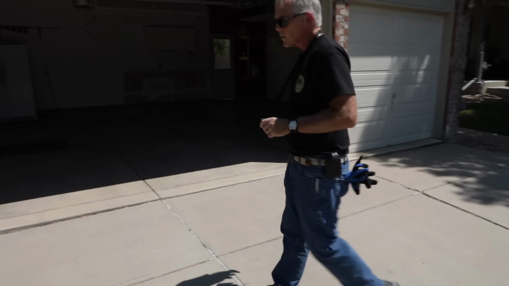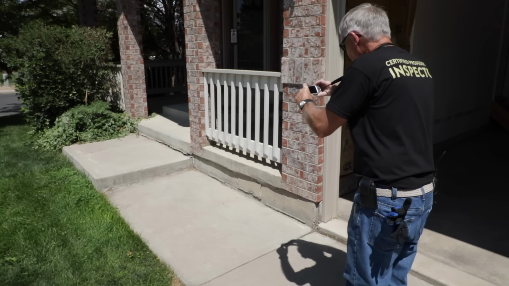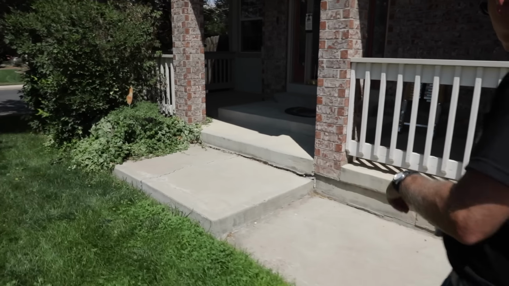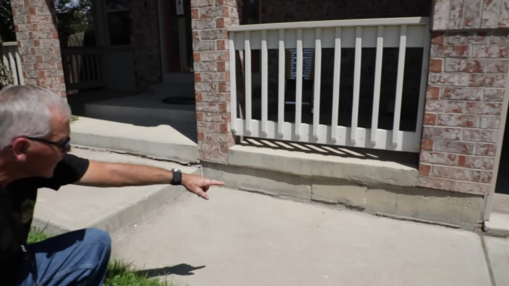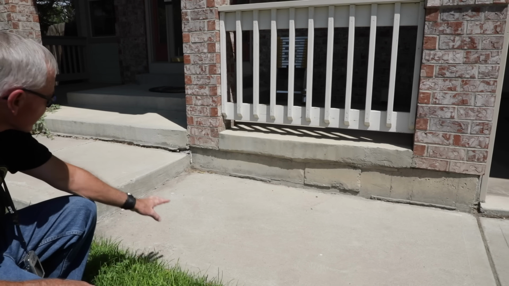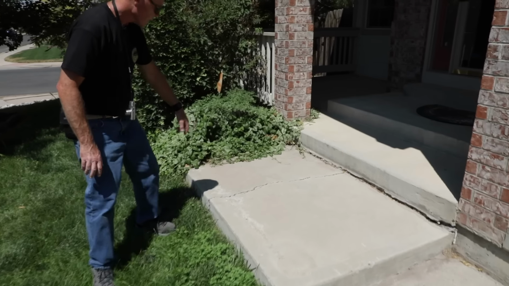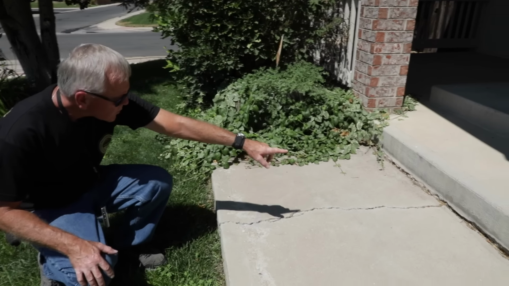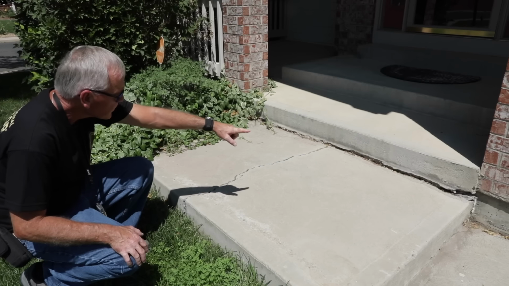So let's go over here to the sidewalk, or the walkway. Take a reference photo, and it's pretty obvious on this one. We've got some settling here, probably well over 1 inch in some spots. So this is actually dropped down. And if you go up here to this upper section, we've got substantial cracking here. We've got some substantial settling where it steps up to the front porch.